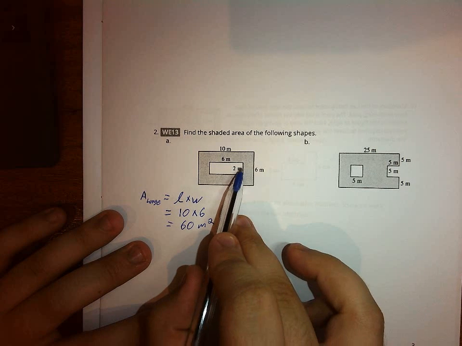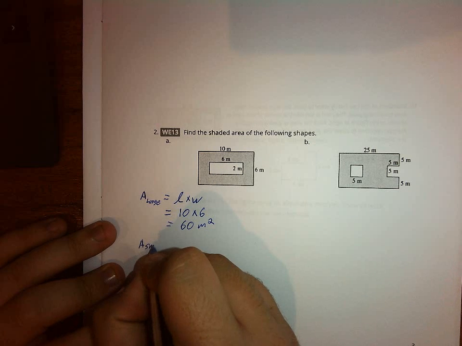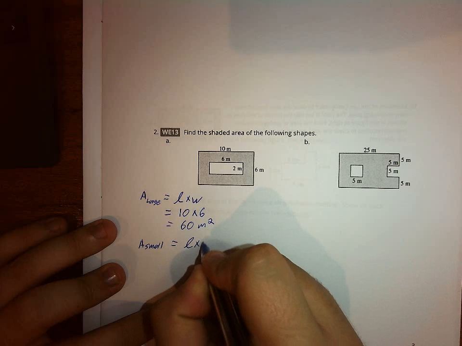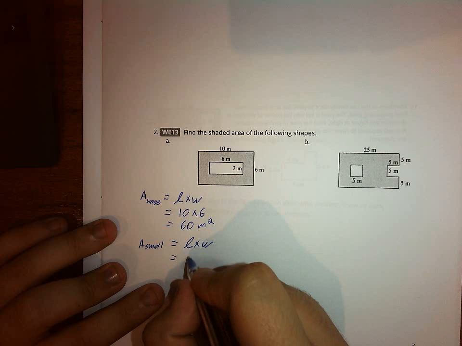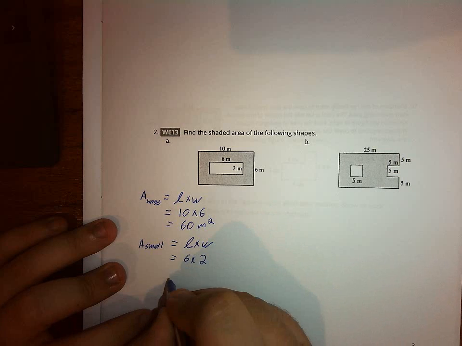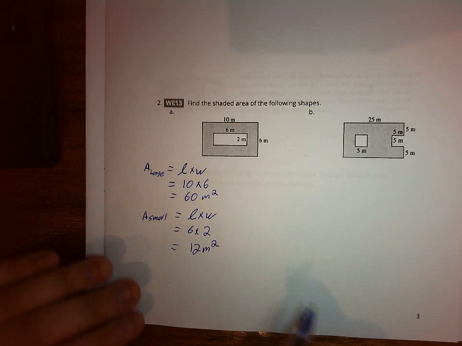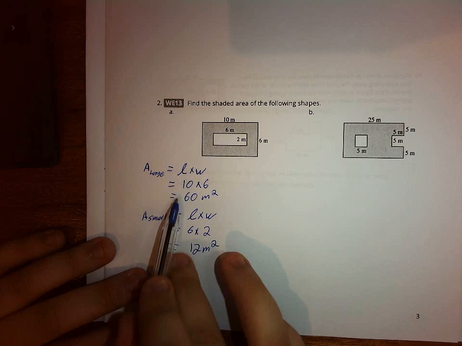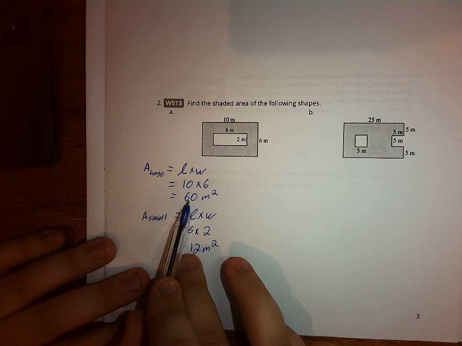Now, next part is to work out the area of the small rectangle. So, A small equals, what's the rule? Length times width. What's the length? The length is 6. What's the width? The width is 2. 6 times 2 gives you 12. Okay. Now, look at what I've done here. This part has got 3 lines: rule, I put in the numbers, and then I gave my final answer.